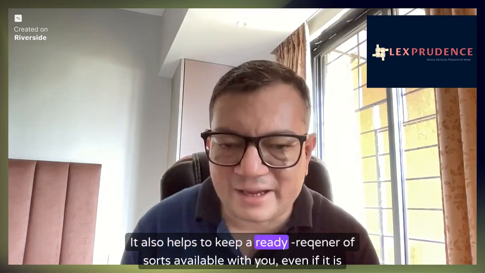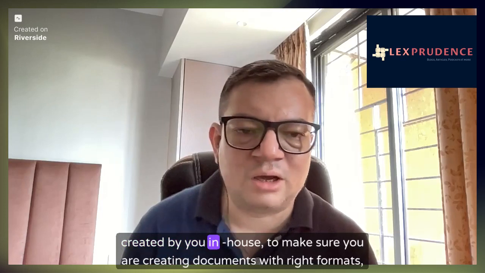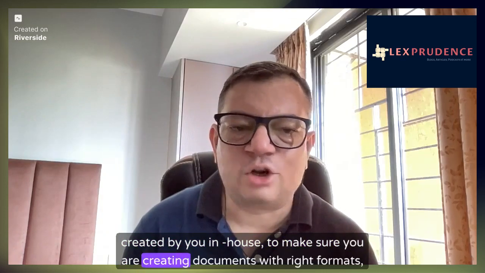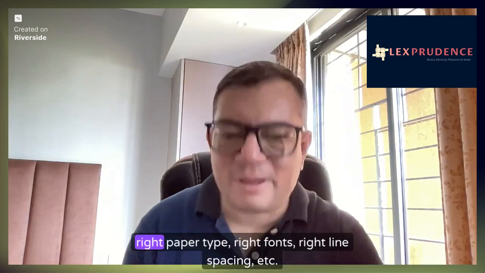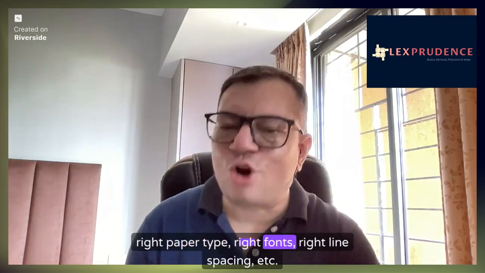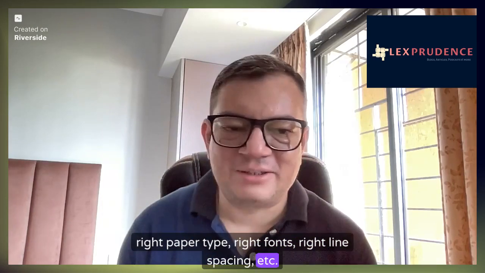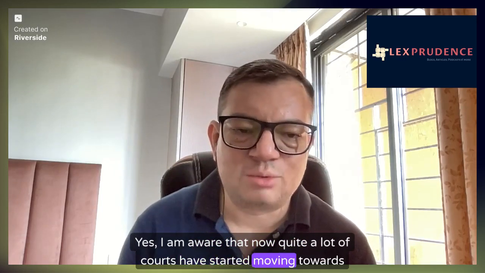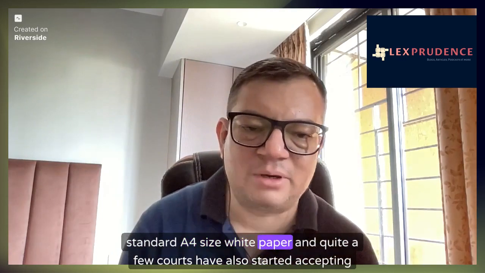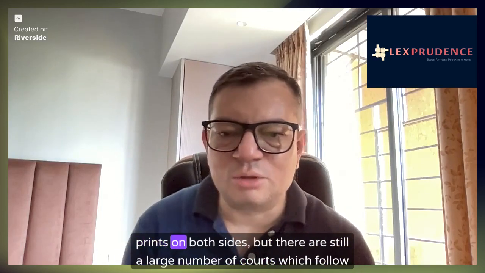It also helps to keep a ready reckoner of sorts available with you, even if it is created by you in house, to make sure you are creating documents with right formats, right paper type, right fonts, right line spacing, etc. Yes, I'm aware that now quite a lot of courts have started moving towards standard A4 size white paper, and quite a few courts have also started accepting prints on both sides.